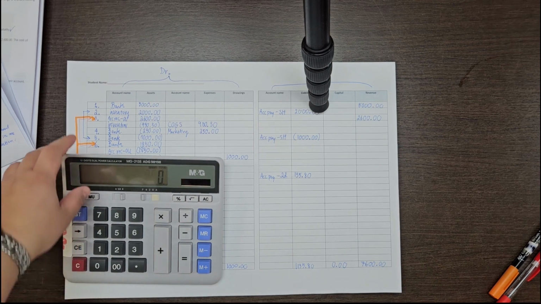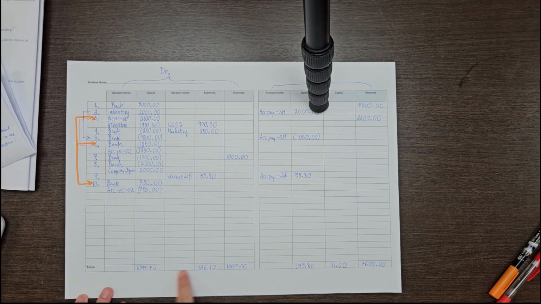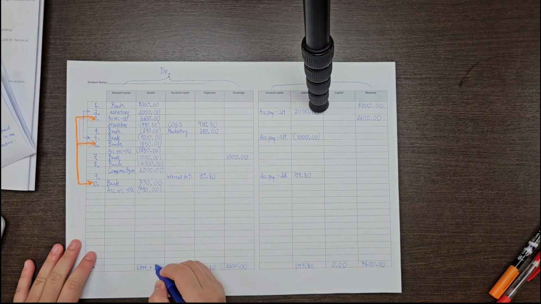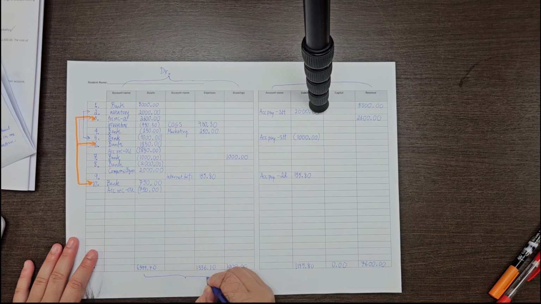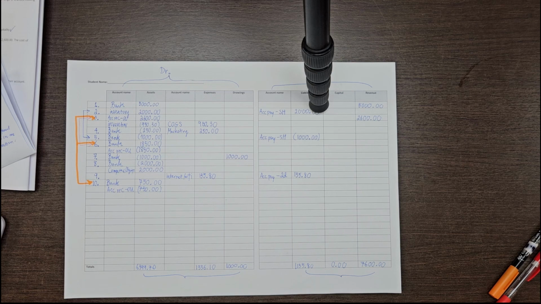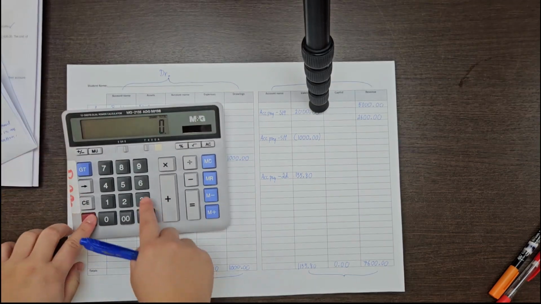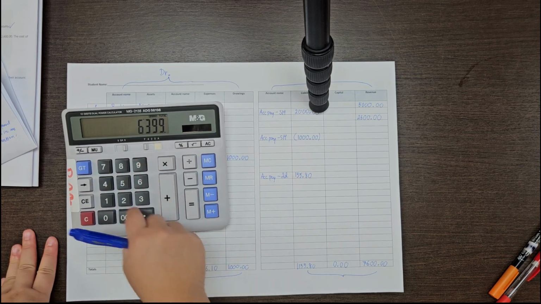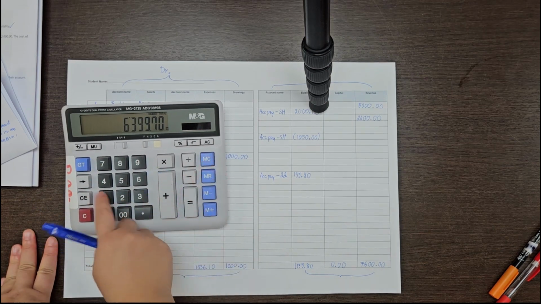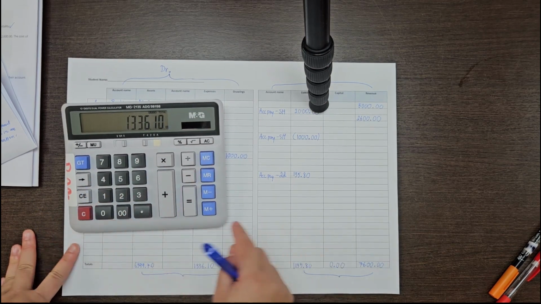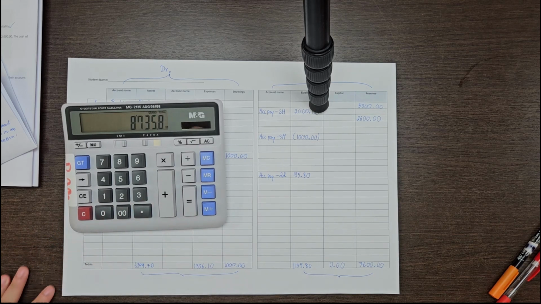How do you check that everything is correct? The debit side must be the same as the total on the credit side. Okay, so add these up, see if they are equal or not. So 6399.70 plus 1336.10 and then plus 1,000.